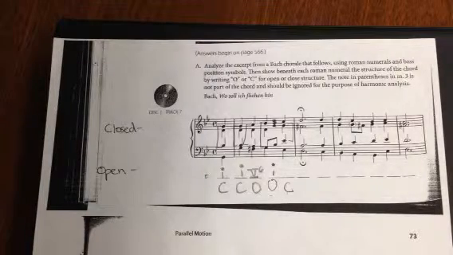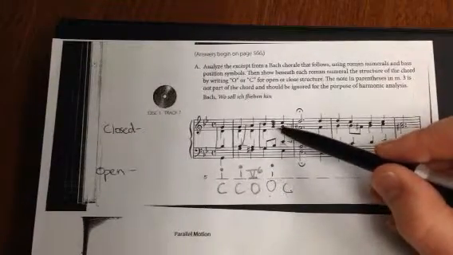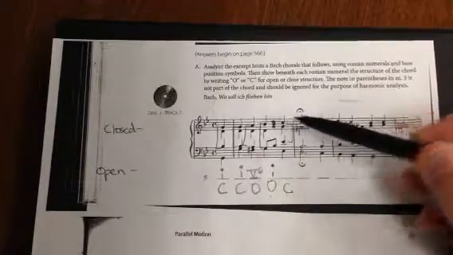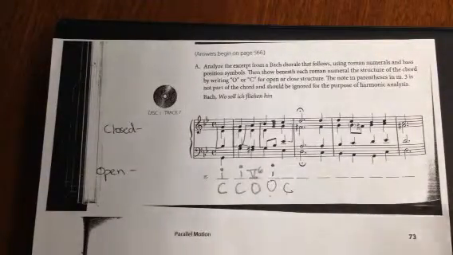You can do that by having memorized your diatonic triads or your diatonic seventh chords, or you can actually stack up the notes and check the intervals. In this case, I'm going to stack the notes and check the intervals. We have G to B flat is a minor third, B flat to D is a major third, so that's a minor triad on scale degree 1, so I've notated it as a lowercase Roman numeral.